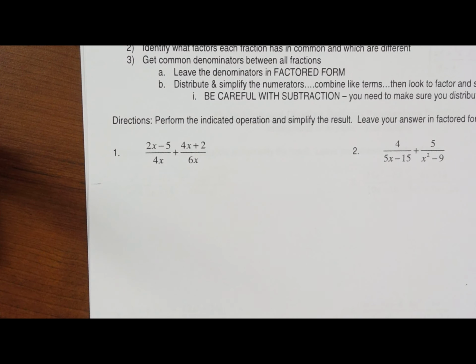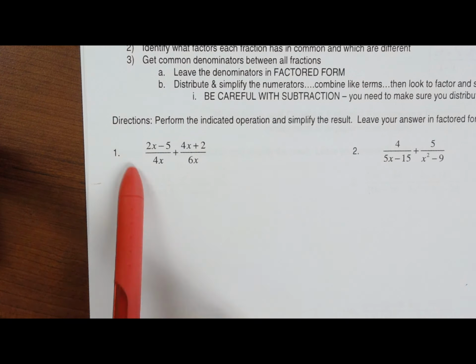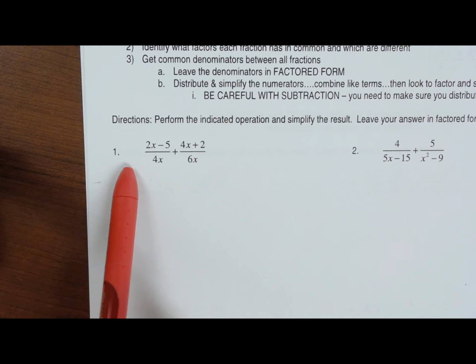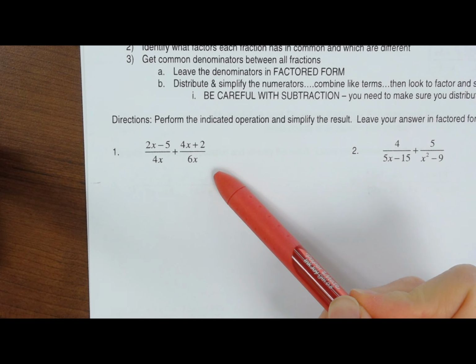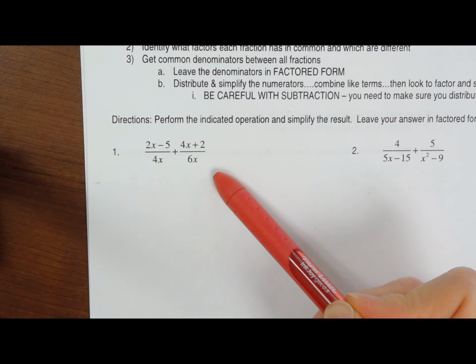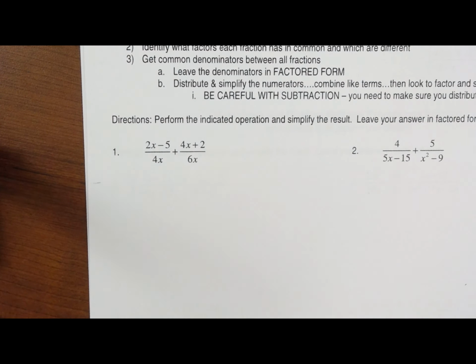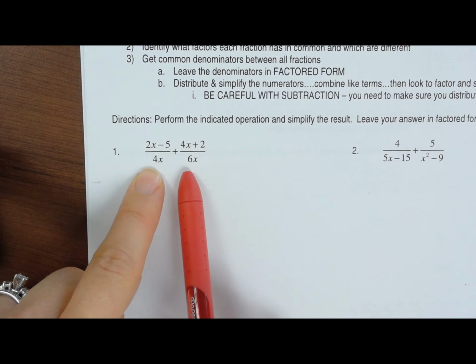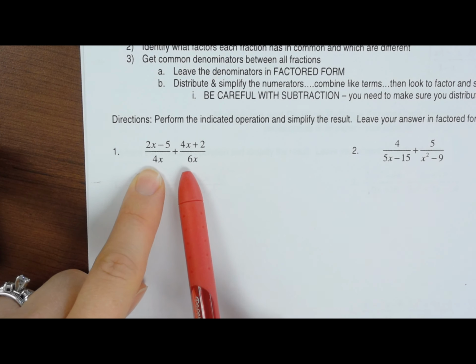What do both of those denominators already have in common? An x. So, yes, you could always just do the trick where 6x over 6x, 4x over 4x. You could do that. But like I was telling him earlier, you'll have to reduce it at the end. But know that you could do that. So they both already have an x. So let's just focus on the 4 and the 6. What's going to be a common denominator between 4 and 6?